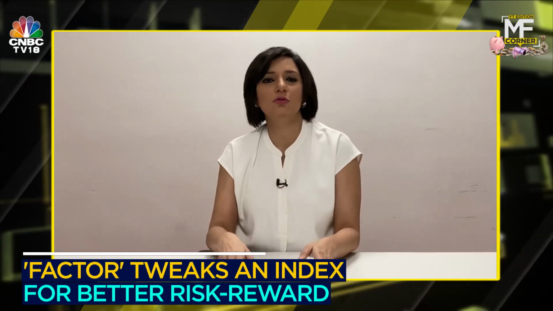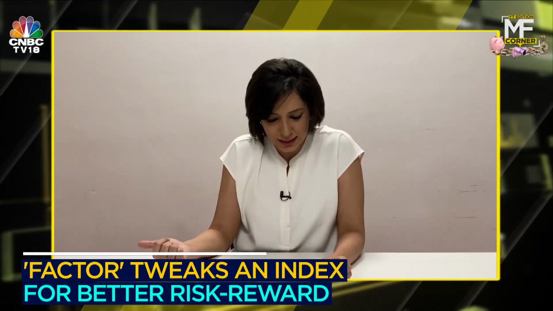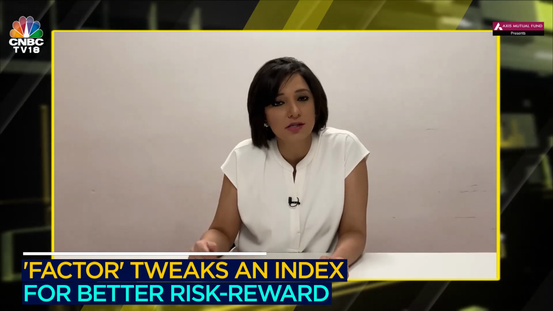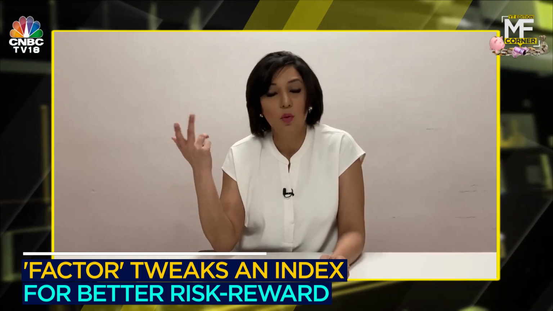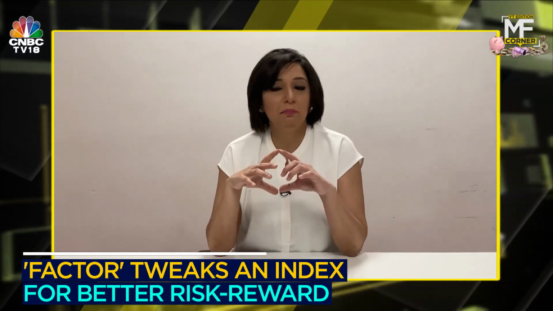Likewise, I can choose to make this factor amongst other things, dividend yield, momentum stocks. I can choose quality of companies, the size of companies. I can choose to have a smart beta ETF which is Nifty equal weight.